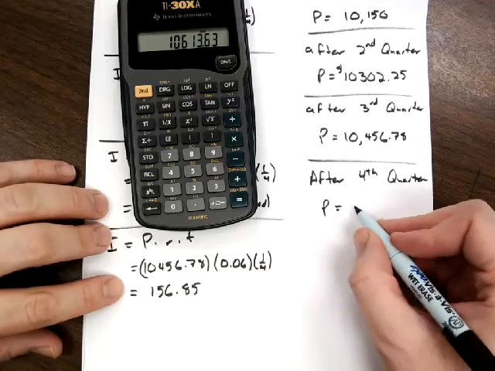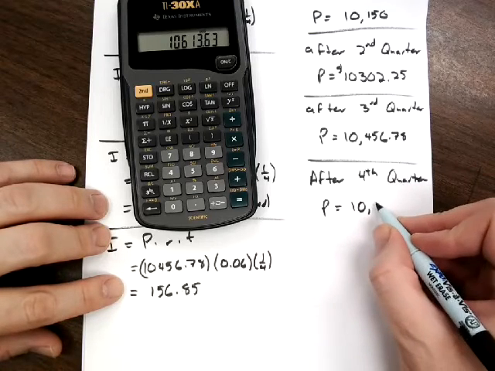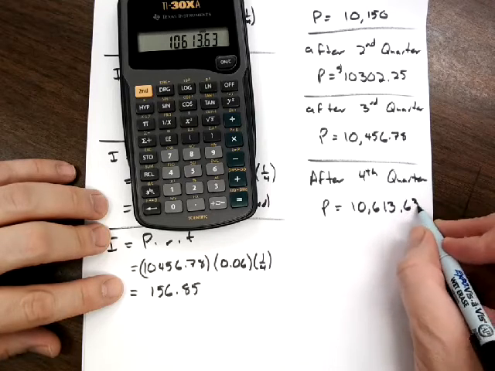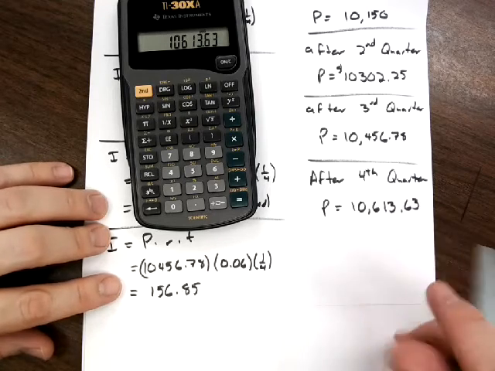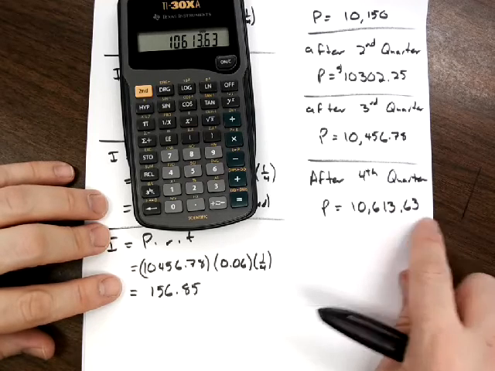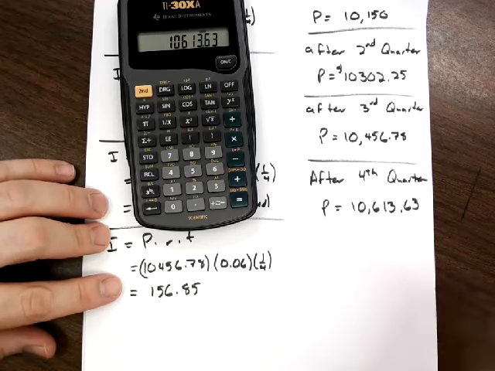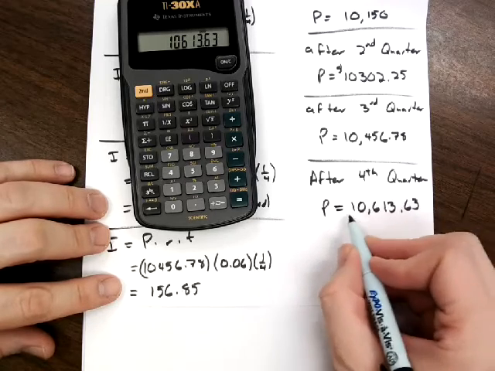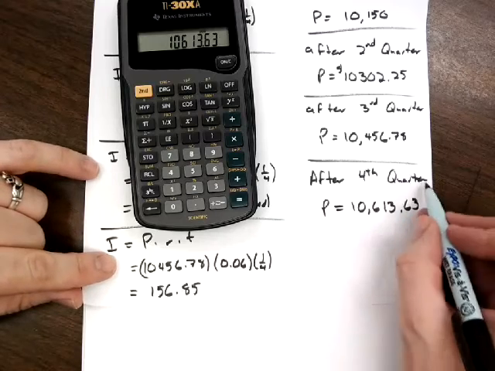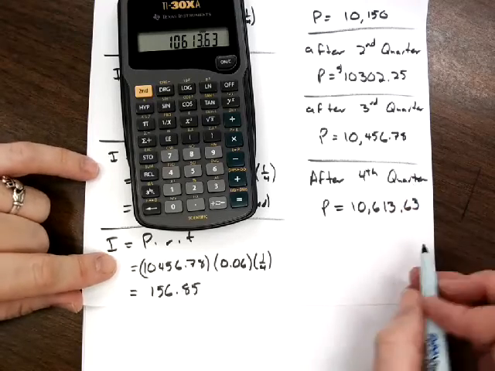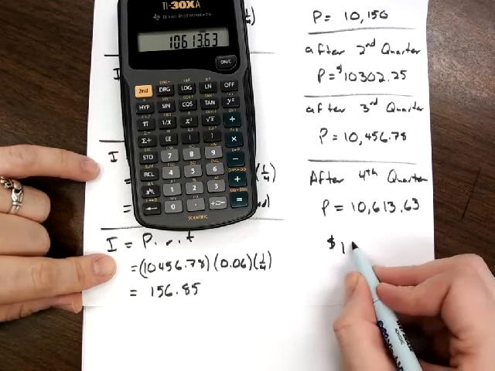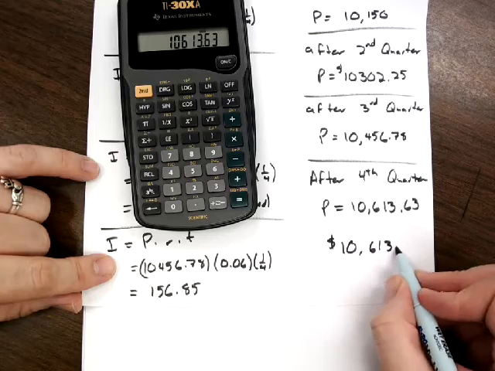And we've got $10,613.63. Now, if this were just 6% interest, that would have just been $10,600. So you'll see that this compounding adds some. It accumulates interest a little bit faster when we compound. So our principal after 1 year is $10,613.63.